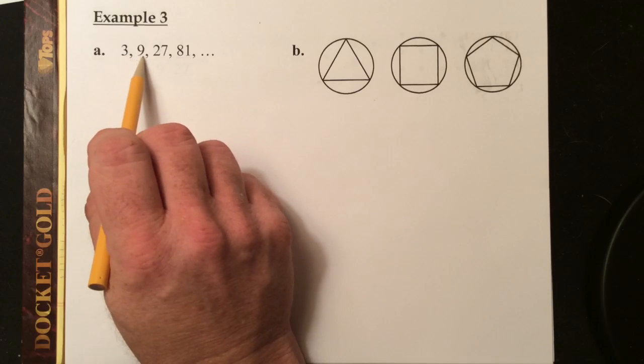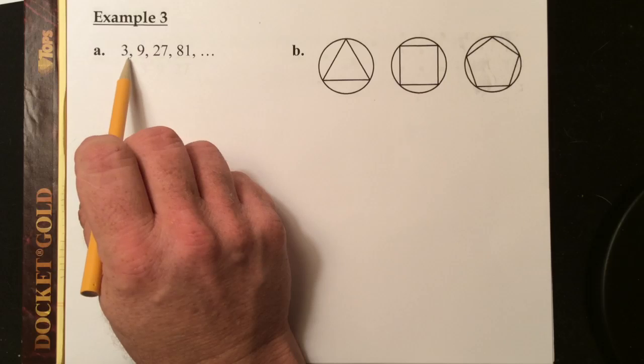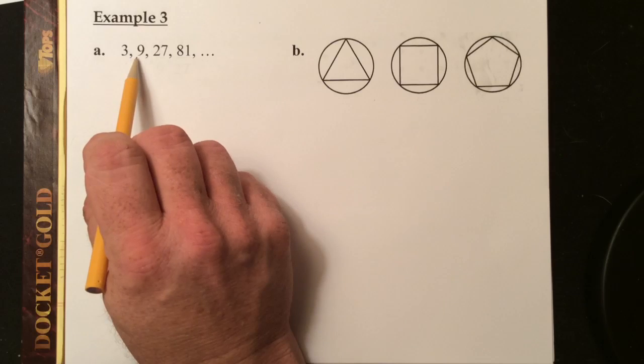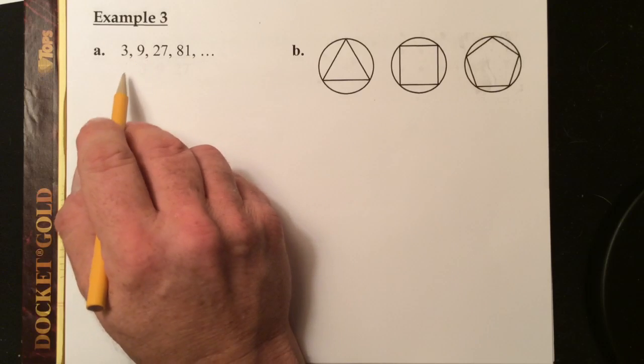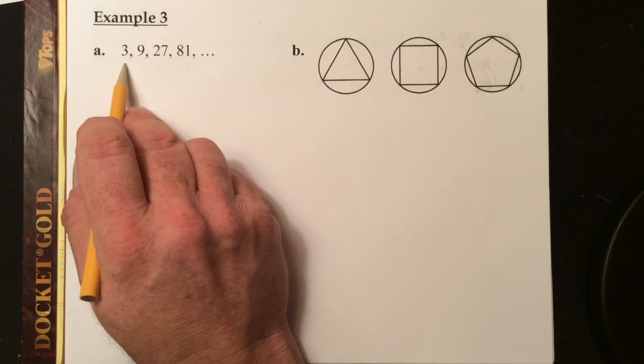Is a list of numbers, things, objects that have some sort of pattern between one and the next, and so forth. So what you need to always do is start off by always looking for all possible patterns, then eliminate any patterns that don't work through the entire sequence.